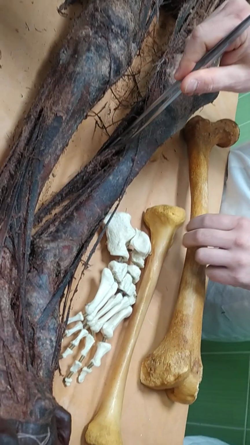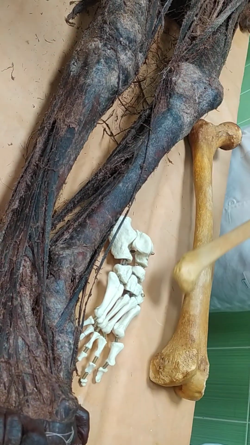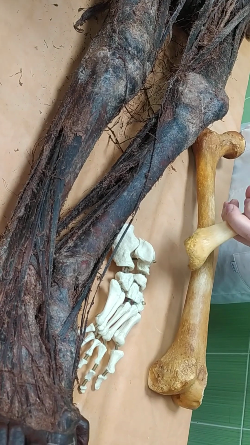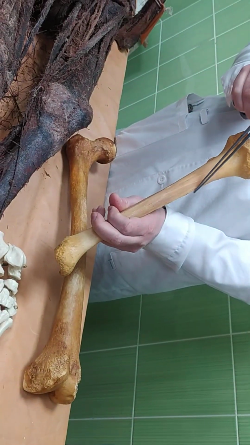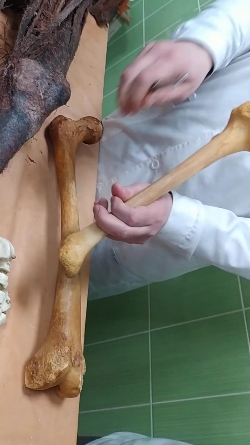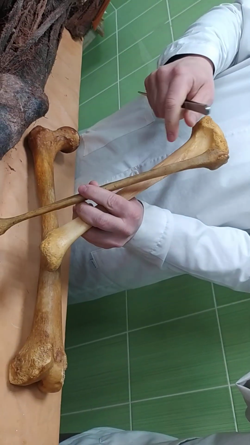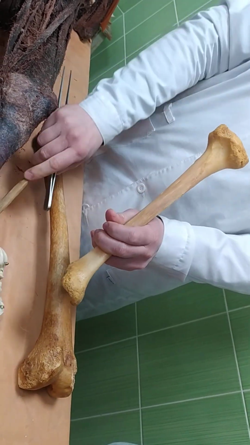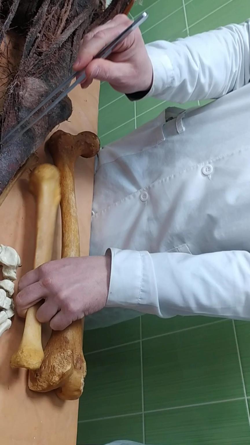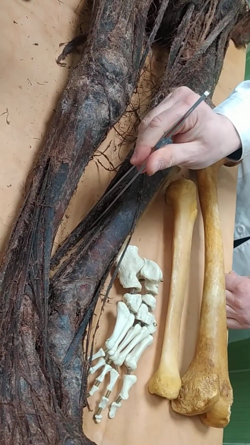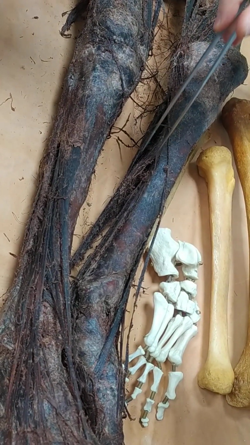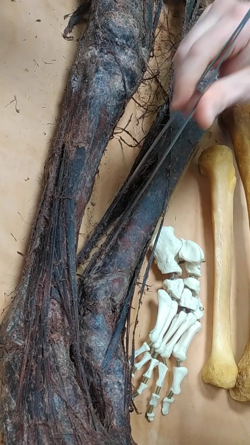And musculus soleus start from posterior surface of tibia. On tibia we have linea musculi solei, posterior surface. Even it start from fibula, but if you said only tibia, it's okay. And go to the common tendon. Gastrocnemius and soleus common tendon.